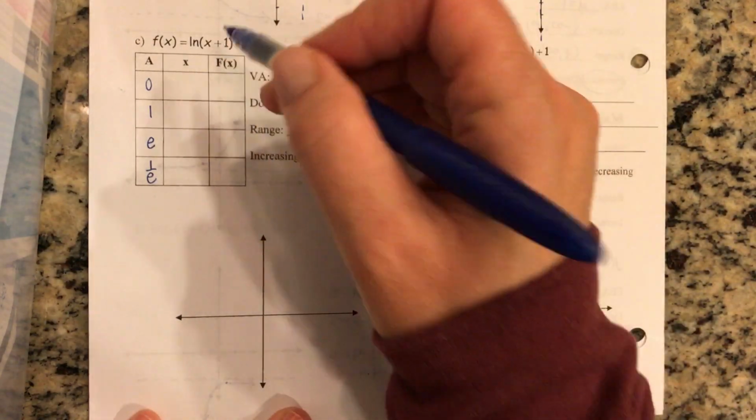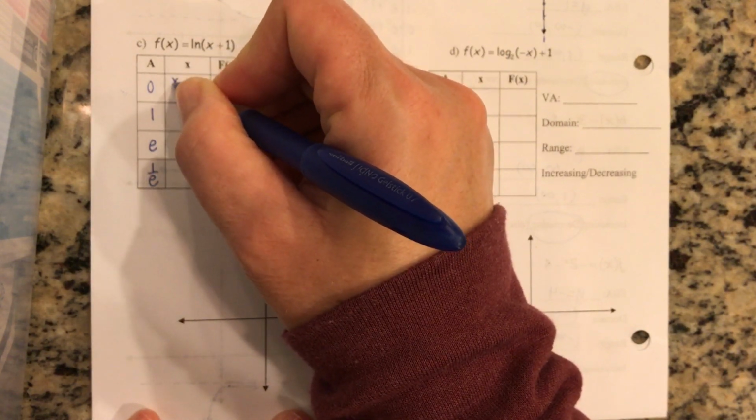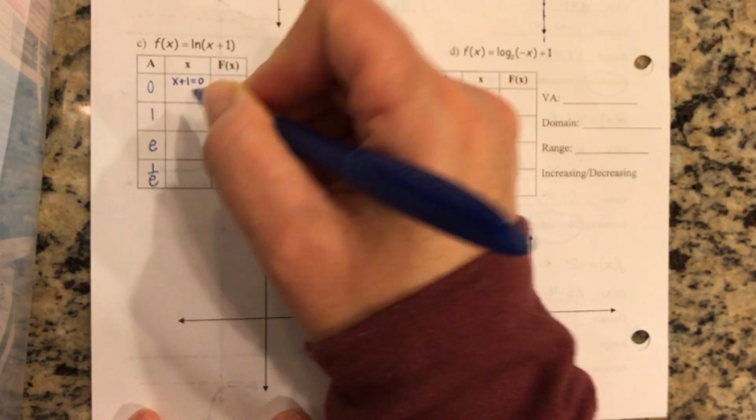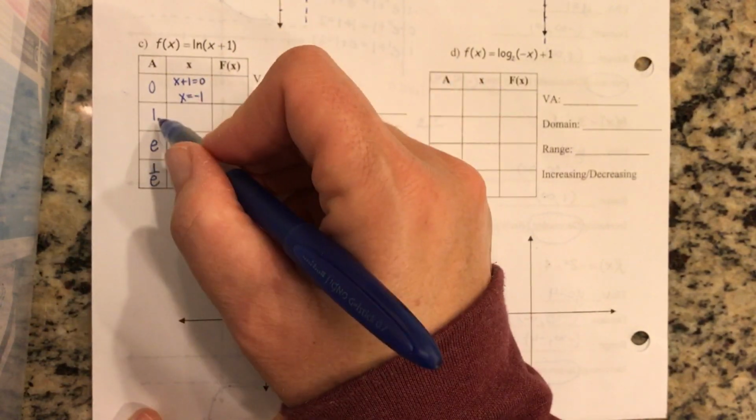Now this one has an argument, and especially with the natural log, I suggest you do this little tricky trick here, where you actually put the argument in and say what you want it to equal.